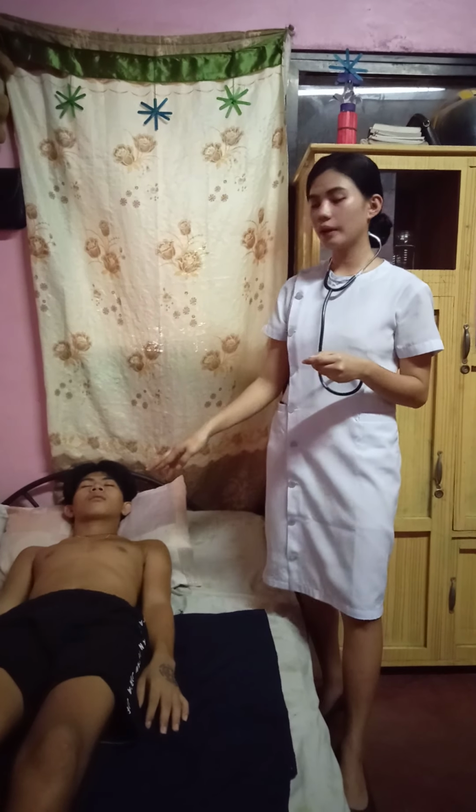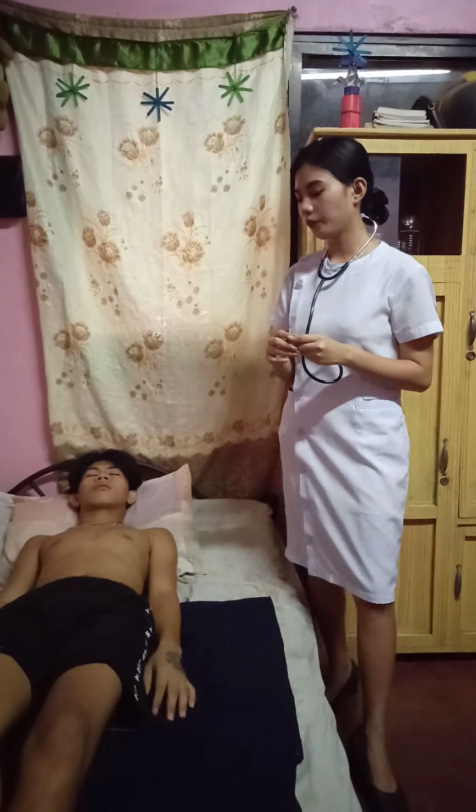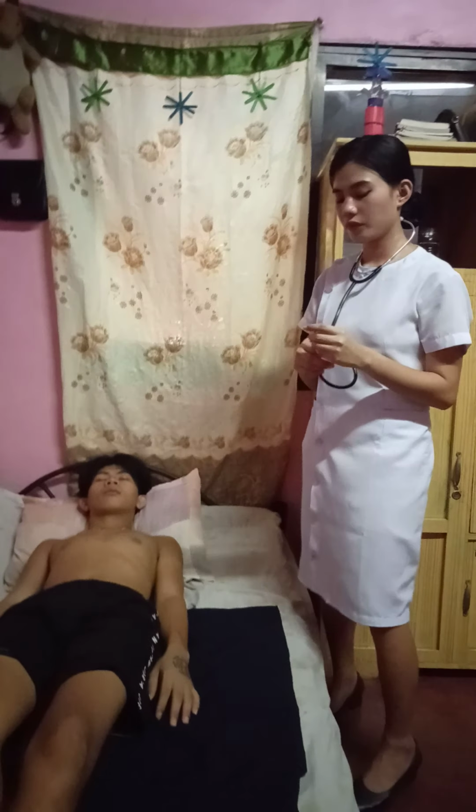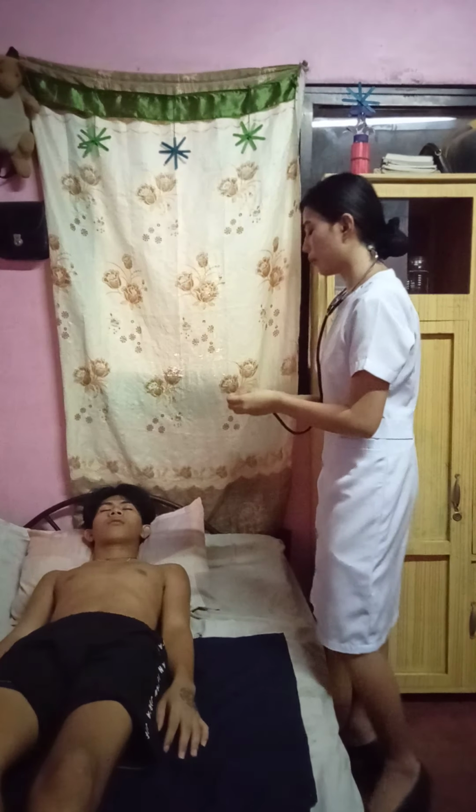So far, I don't hear any abnormalities like a rub sound in the abdomen of the patient. By auscultating or hearing the gurgling sound of the patient, we can find out if the patient is hyperreactive or hyporeactive.